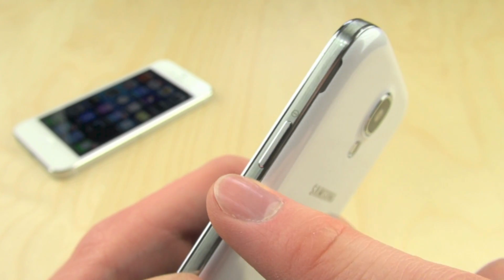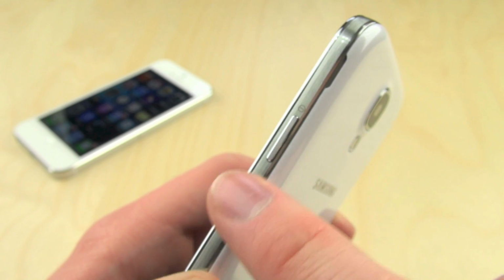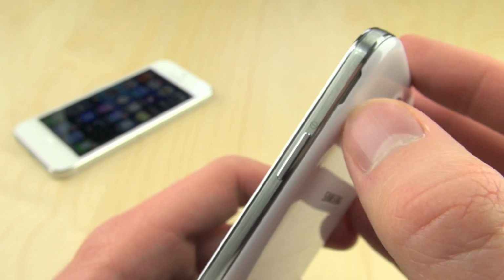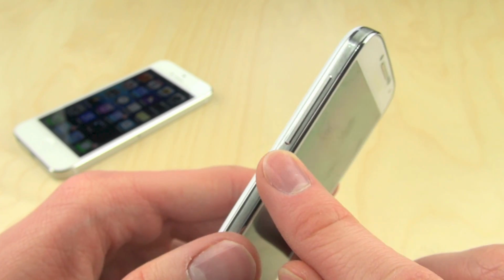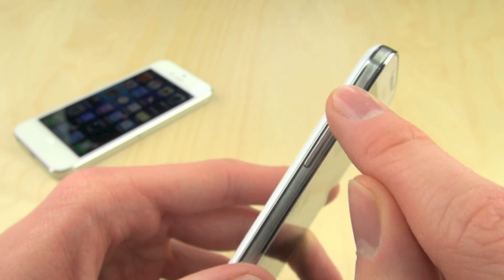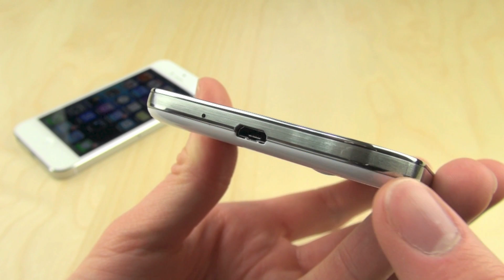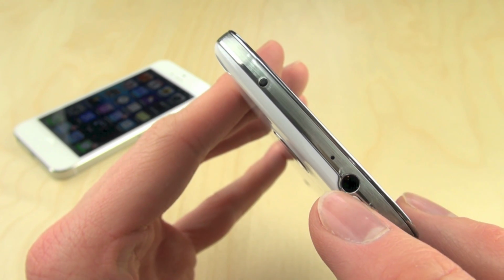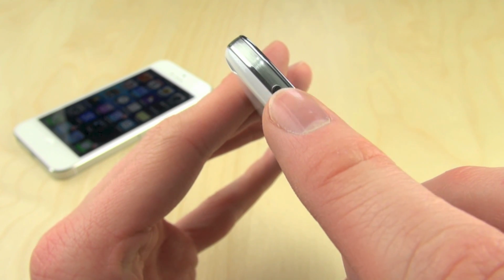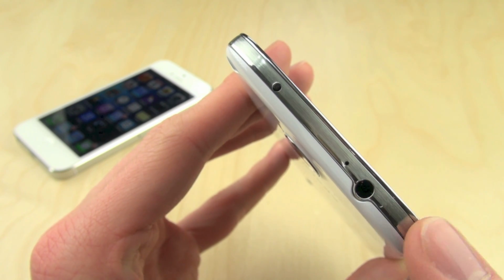The right side of the Galaxy S4 has this power button that turns the screen on and off, and on the left side of the phone you will find the volume up and down buttons to adjust the volume on your Galaxy S4. On the bottom of the Galaxy S4, you will find the micro USB slot to charge and sync your Galaxy S4, and on the top of the phone you will find a headphone jack alongside an IR blaster to use this phone with your TV.